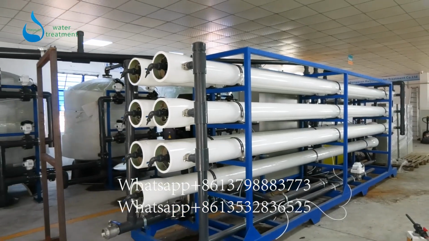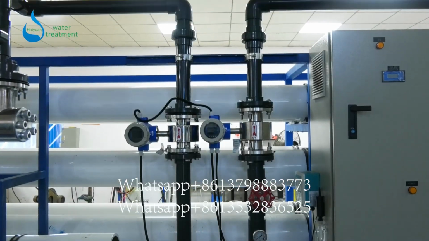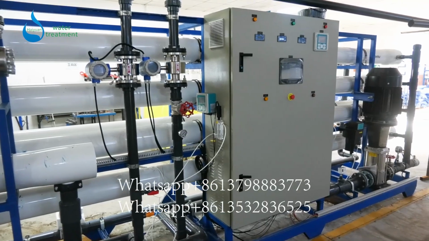RO skid part, composed of 7 RO membrane shells. Each shell contains 6 membranes, a total of 42 membranes.